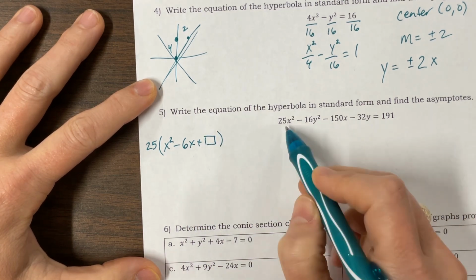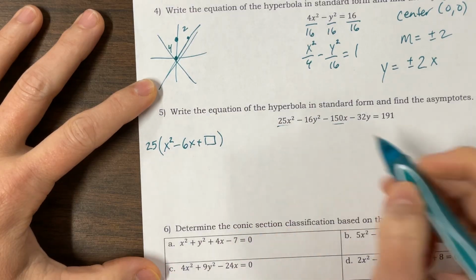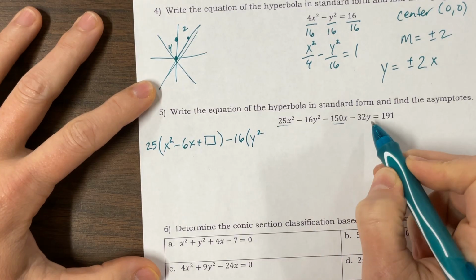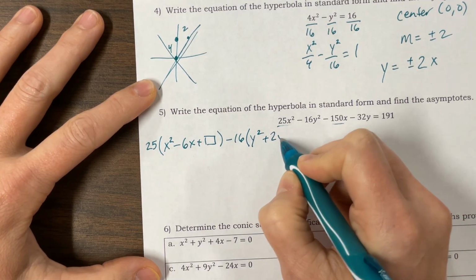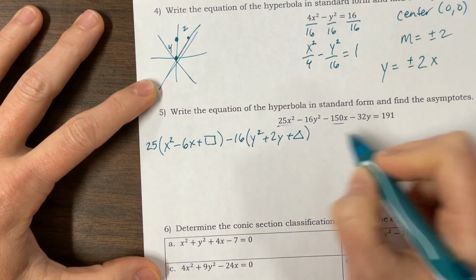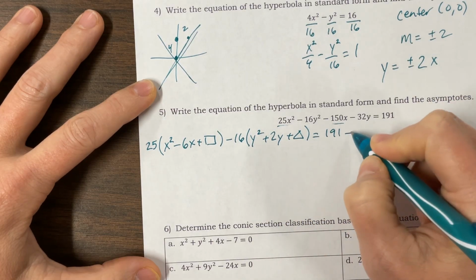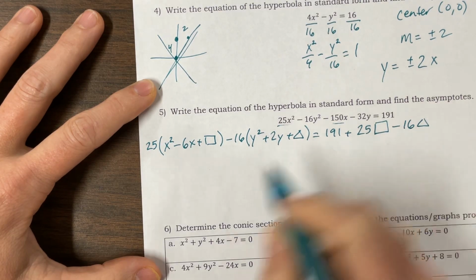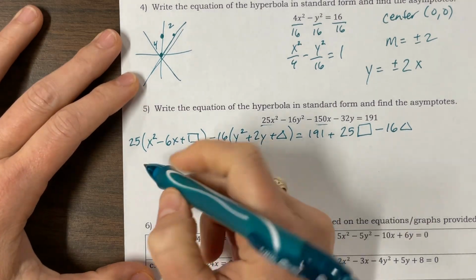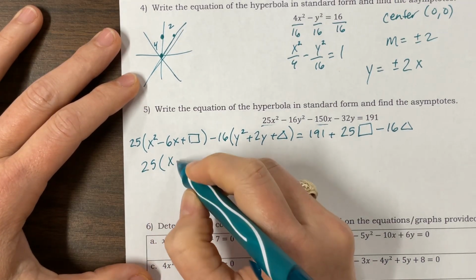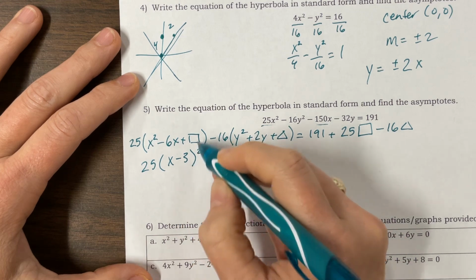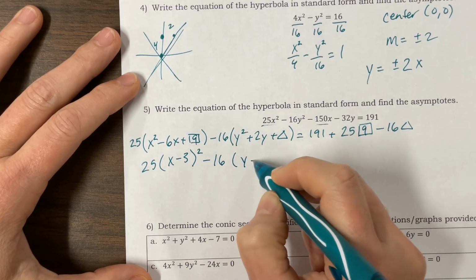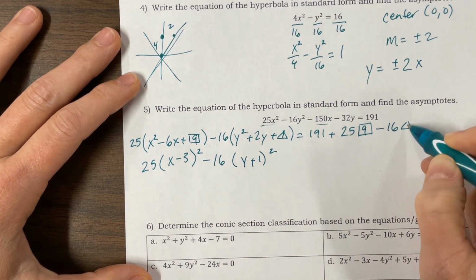Now I'm going to factor, so I have used this term and this term. And now I'm going to factor out a negative 16. That gives me a y squared, and then, oh, that's nice, a positive 2y plus a triangle equals 191 plus, if I have to add 25 box, and I have to subtract 16 triangle. I have to do the same thing on both sides. And I get 25 times half of negative 6, which is negative 3 squared. 3 squared puts a 9 in my box. Minus 16 times half of 2 is 1. 1 squared puts a 1 in my triangle.